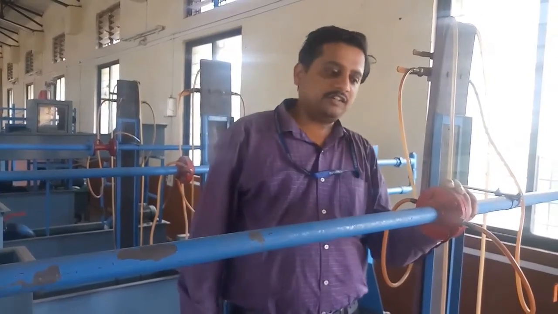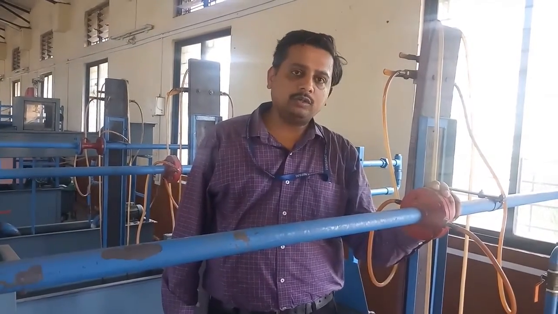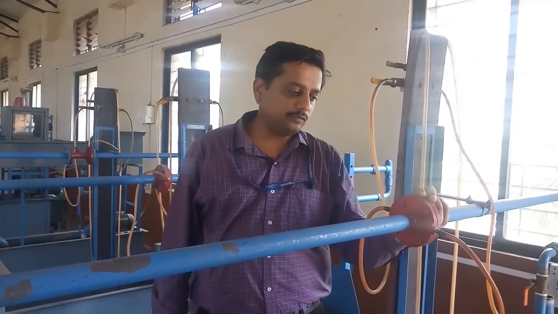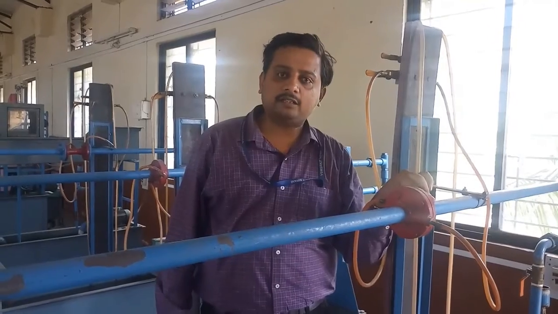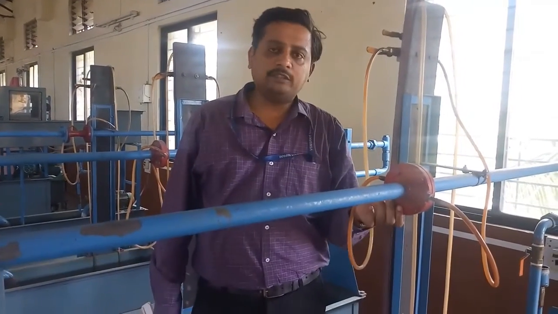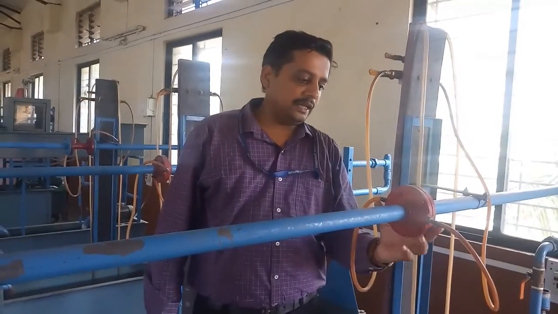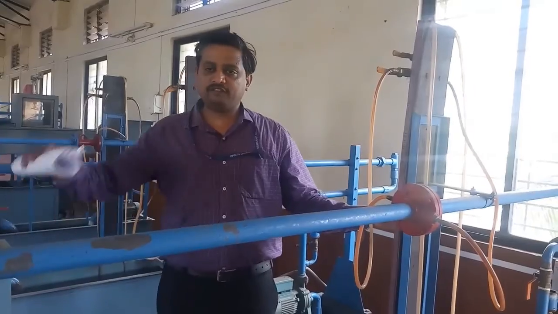So this is an orifice meter which has a circular plate inside it. It has a hole inside, and the hole dimension will be such that it is about half of the diameter of the pipe which is being used for measurement. It's a flow measuring device itself, and it is connected to a differential manometer.